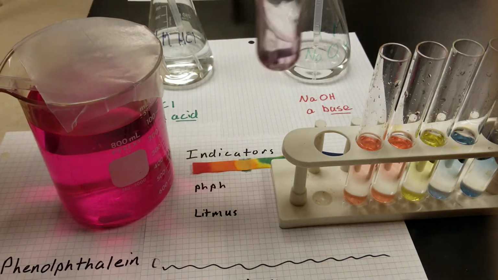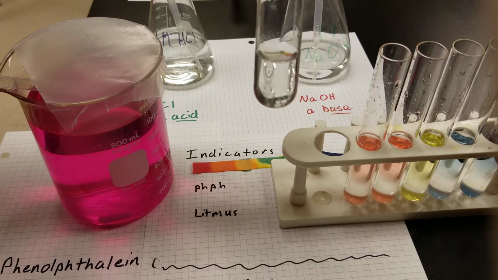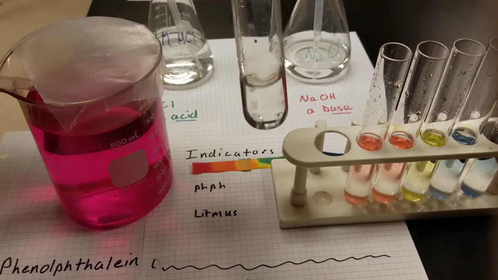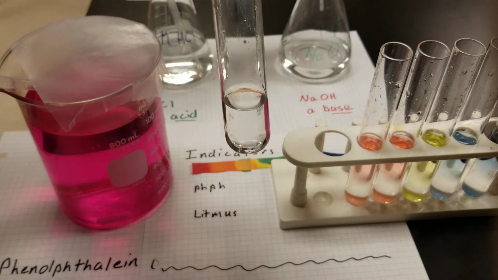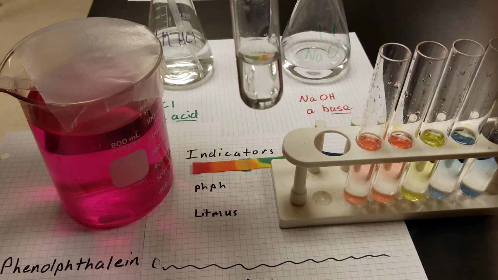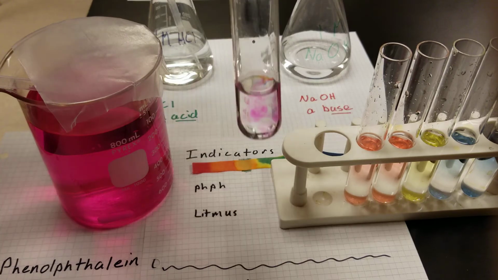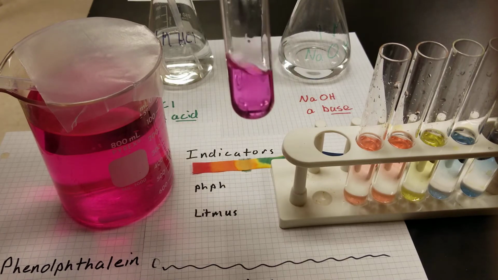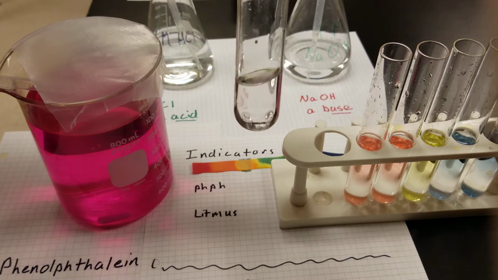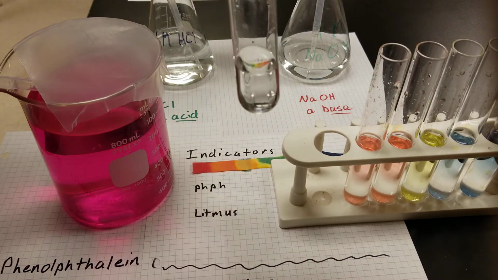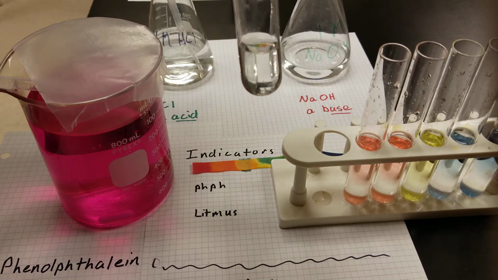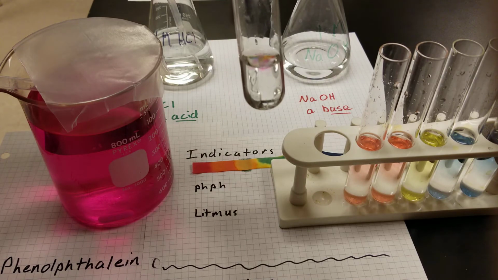Let's see, as I mix it up, that phenolphthalein finds some more acid molecules and gets neutralized and goes back to our clear color. However, if I add enough base to neutralize that acid, there's no more acid molecules to be found, and my phenolphthalein will eventually stay pink. As you can see, as I add more base, it's being slower at going back to the clear color.